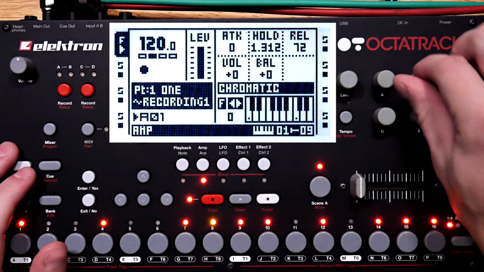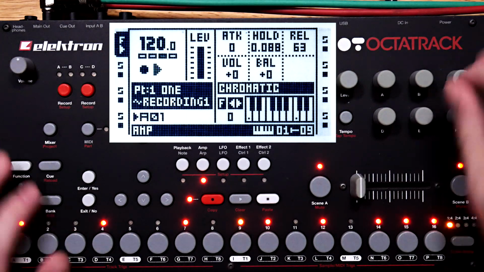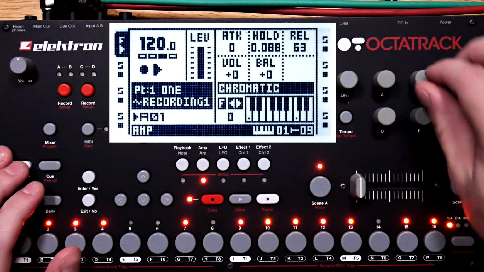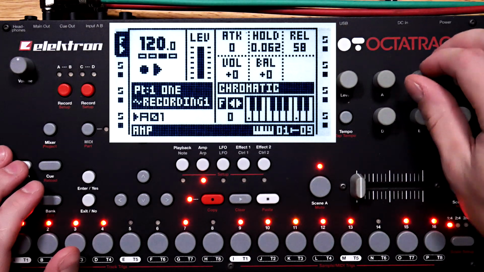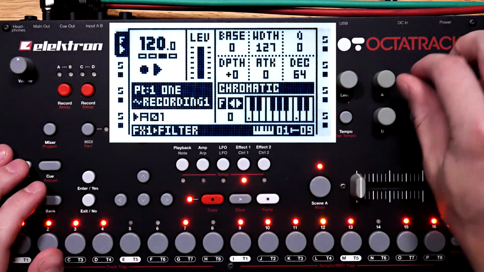Time to shorten that envelope. And I want some more trigs. Now let's see if we can shape this reverb fart into something using the filter.